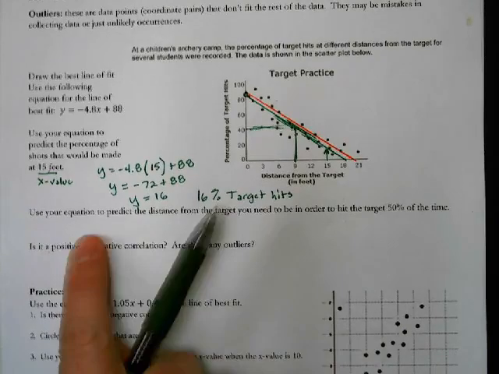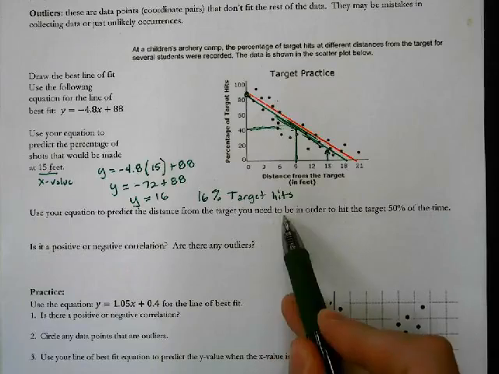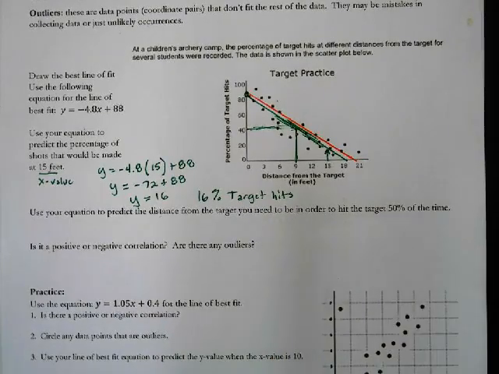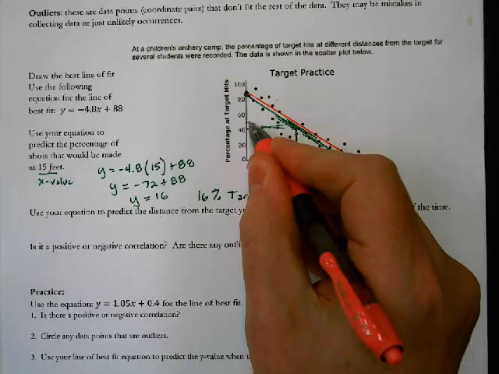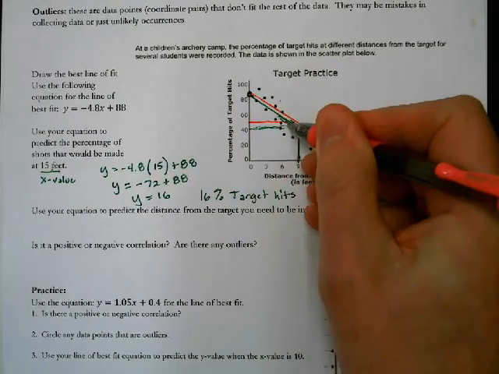Now we're going to use our equation to predict the distance from the target you would need to get 50% of shots. So what if you wanted to make sure the kids are making 50% of their shots, half of their shots? How far away would you put these kids? So 50% of our shots would be here. There's 50%. So if we go over to our line, what's the x value going to be?